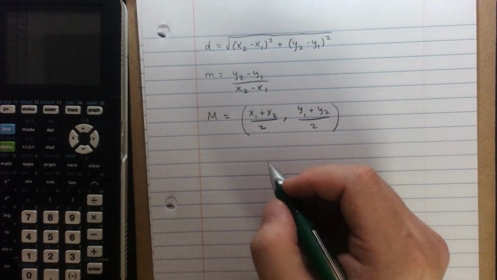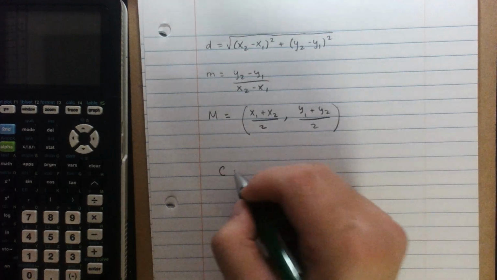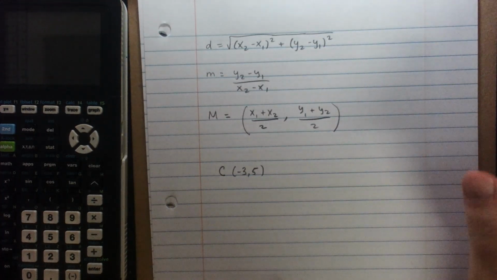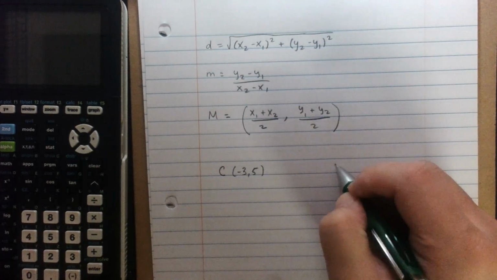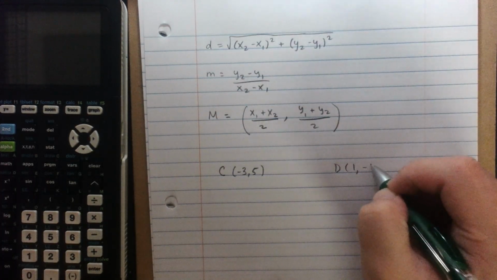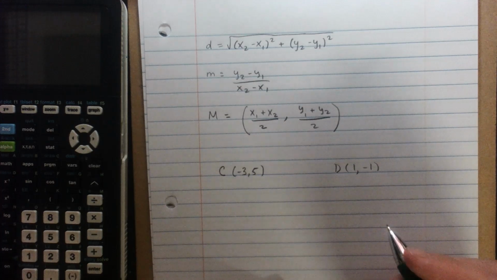Let's say I have a point. We'll call it point C. Point C is negative 3, comma 5. And then point D is going to be 1, comma negative 1. I want to find the distance formula, I want to find the midpoint formula, and I want to find the slope formula.